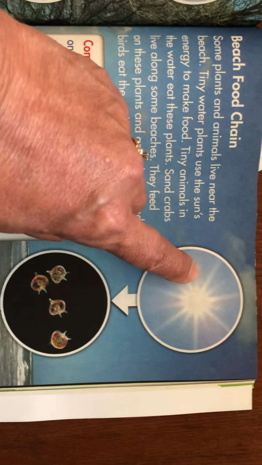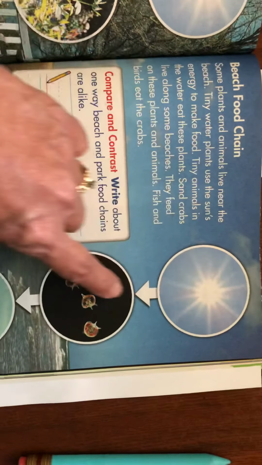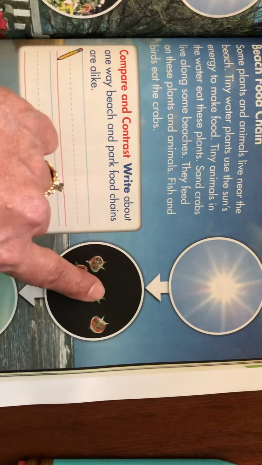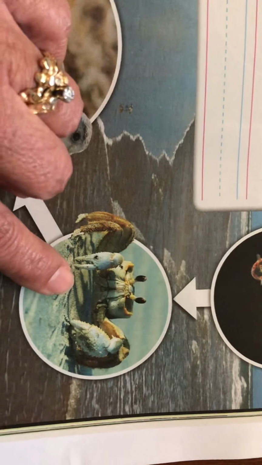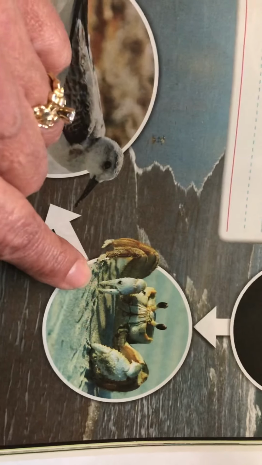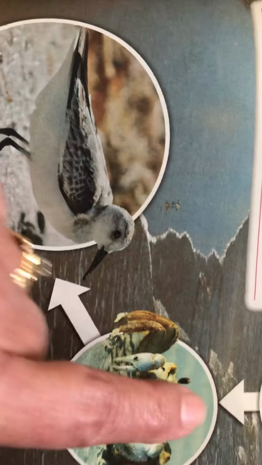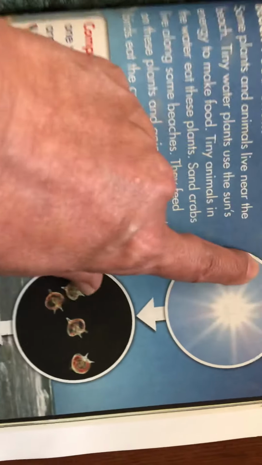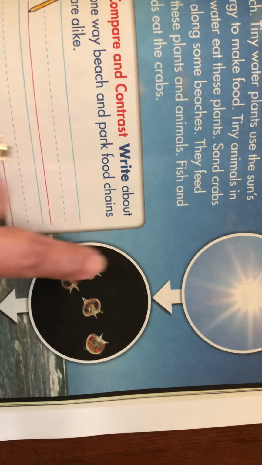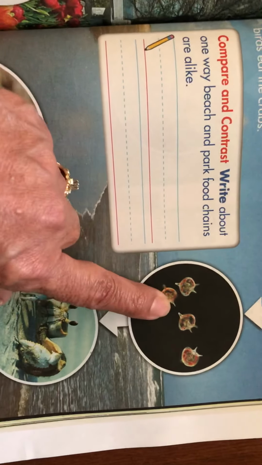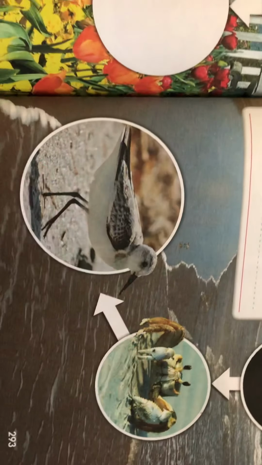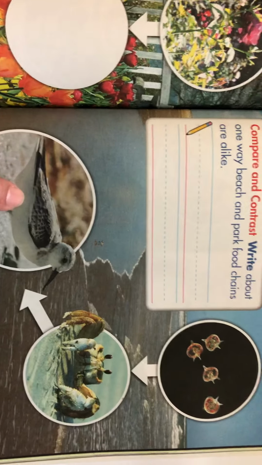So here's the chain at the beach. The sun helps give energy to these small, tiny animals in the water. And then here we have seagulls that eat those tiny animals. And then, I'm sorry, that's not a seagull, that's a crab. The sun helps make these tiny animals in the water. And the crab eats the tiny animals. And then what eats the crabs? The seagulls. Okay?